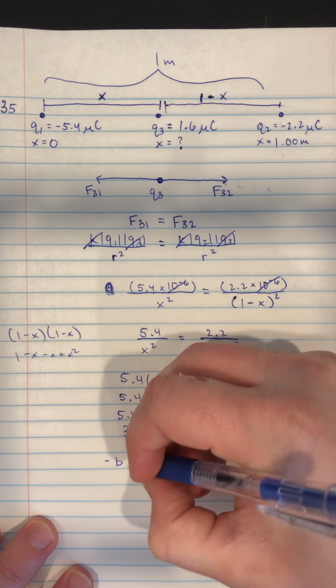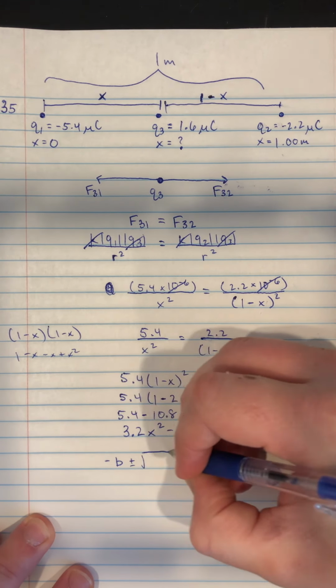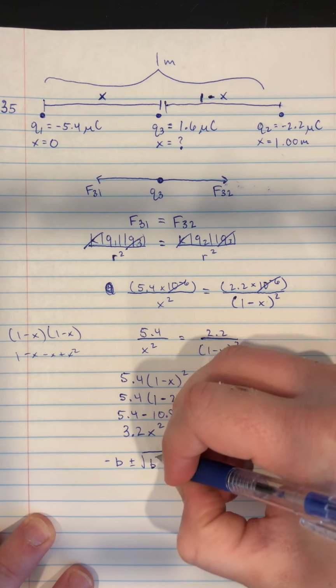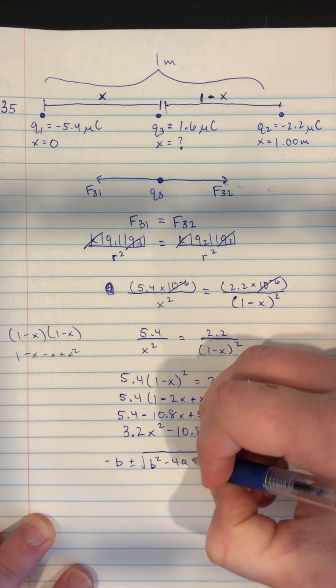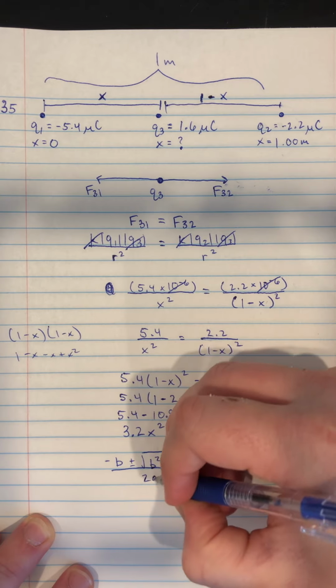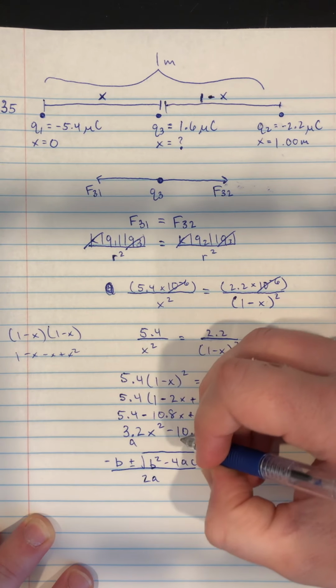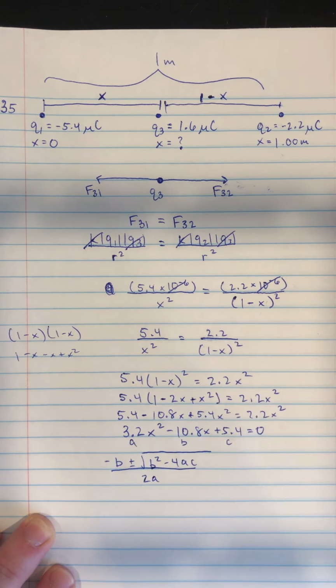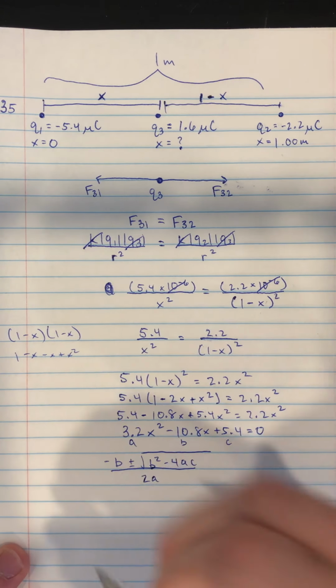All right, and then we have to solve that using the quadratic formula, which is opposite of b plus or minus the square root of b squared minus 4ac over 2a. Right, this is our a, this is our b, this is our c. I'm going to move over here just in case it takes me a couple lines.